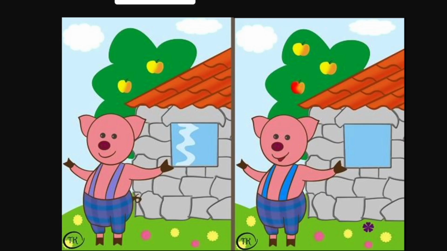Now let us look at another image. This is much easier than the first one. When you find out the difference, one is the apple here, and another apple here. So here the color is changed. Here there is no apple. Then I think this is the smoke coming from the window, like inside the house.